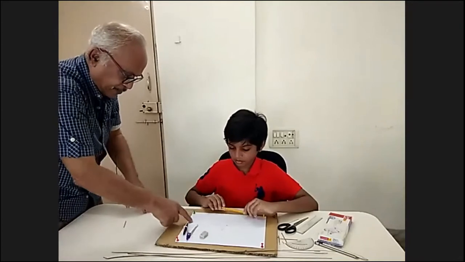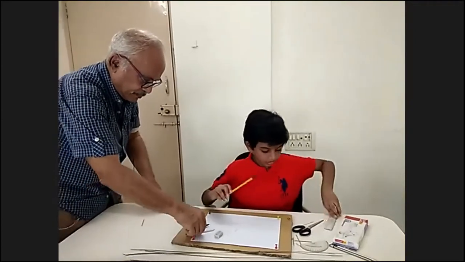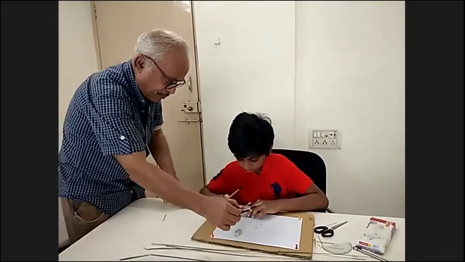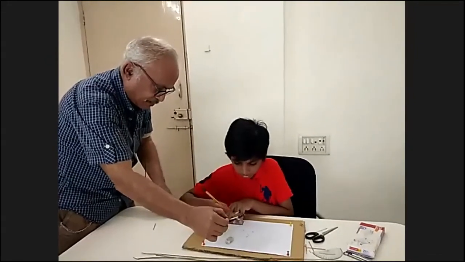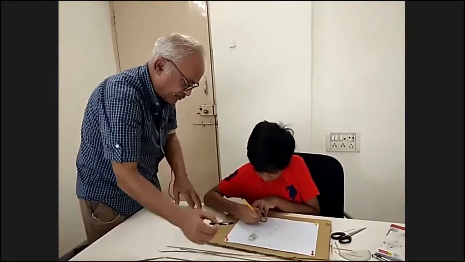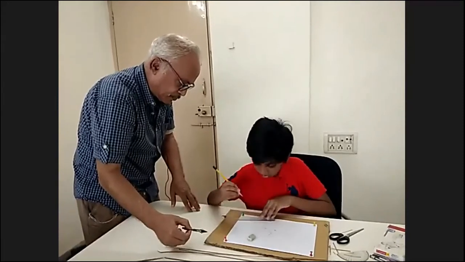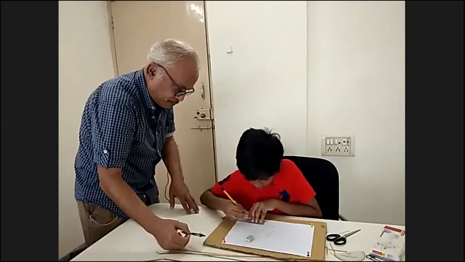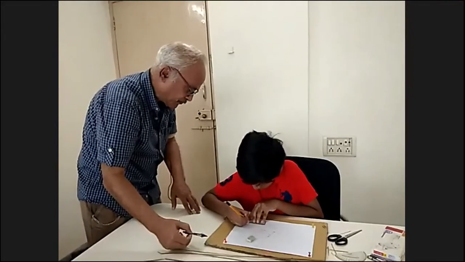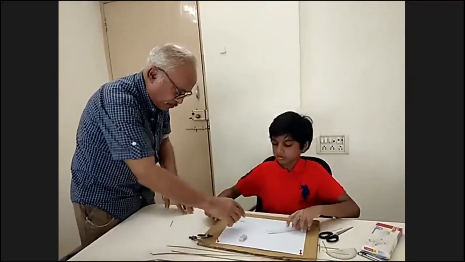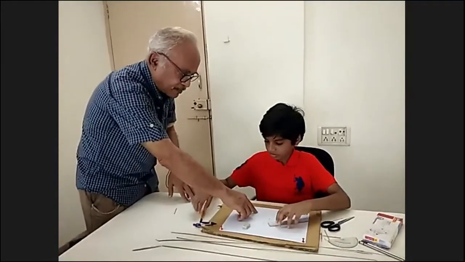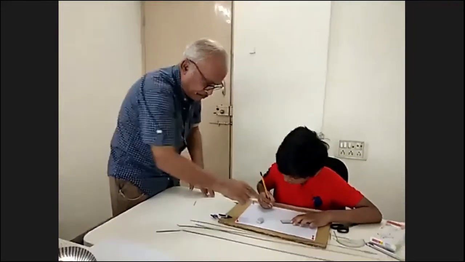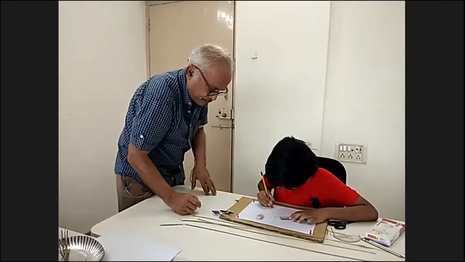Now draw another line here and keep the compass at the same distance. Don't change it. Make it a little bigger. Fine. Now take a point here, call it P.